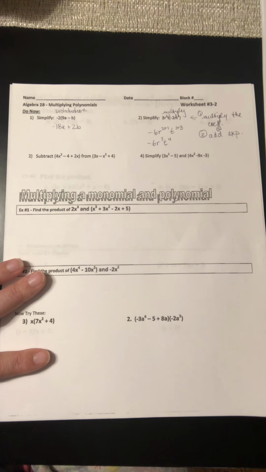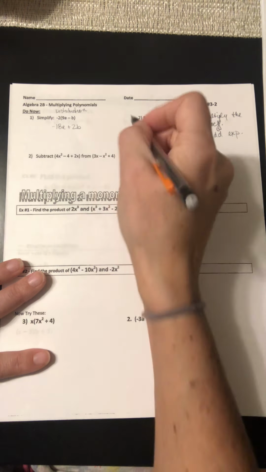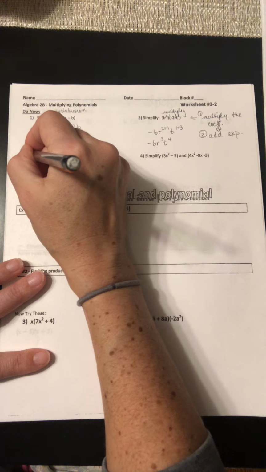Now, number 2, the second number 2, because apparently I don't know how to number. There should be 3.